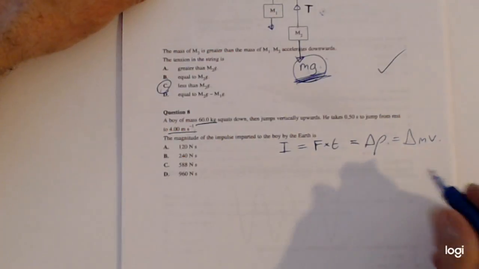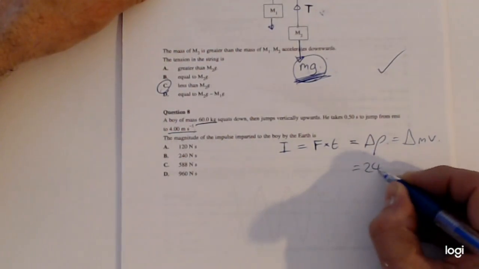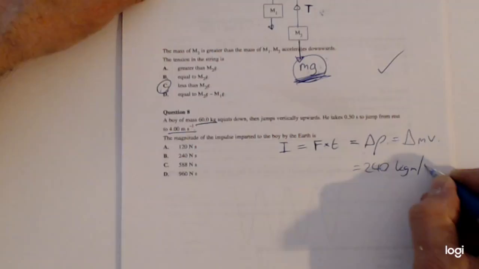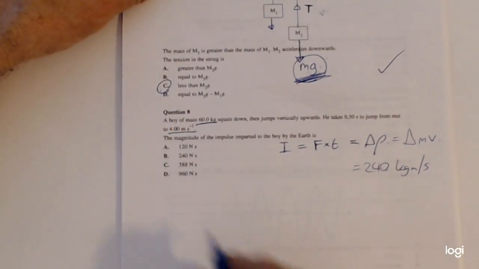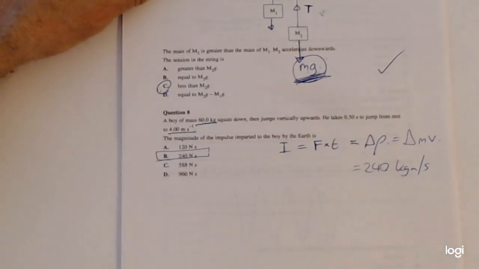60 times 4 is 240, so the change of momentum here is 240 kilogram meters per second or Newton seconds. So the answer has to be B. There you go.